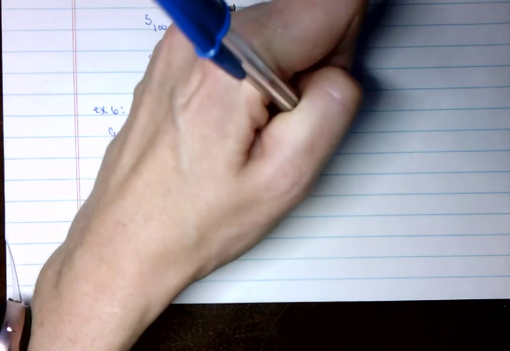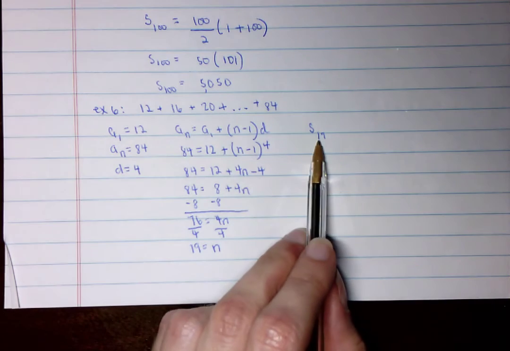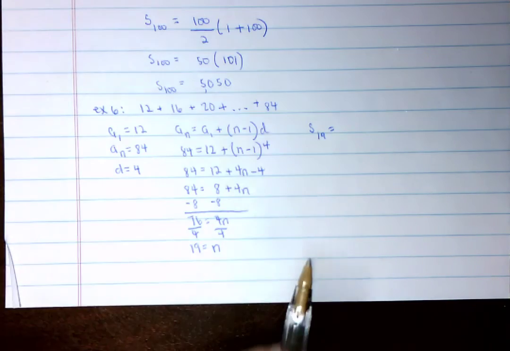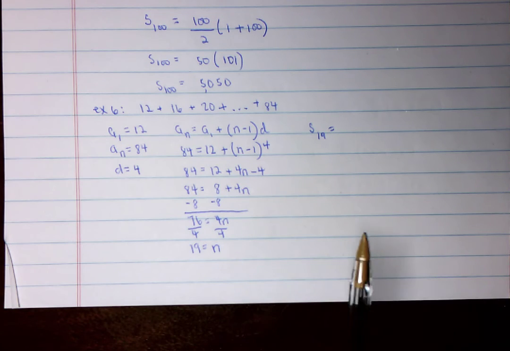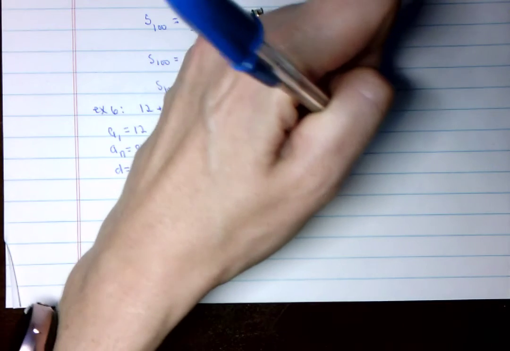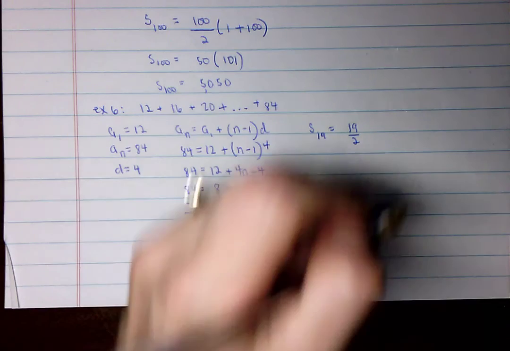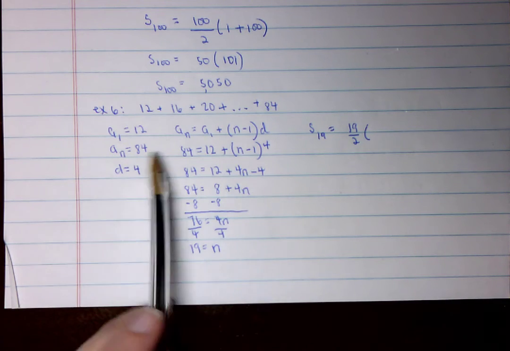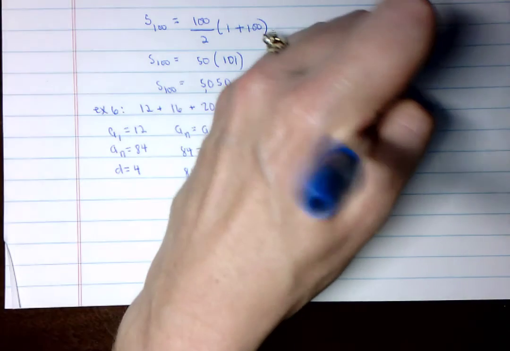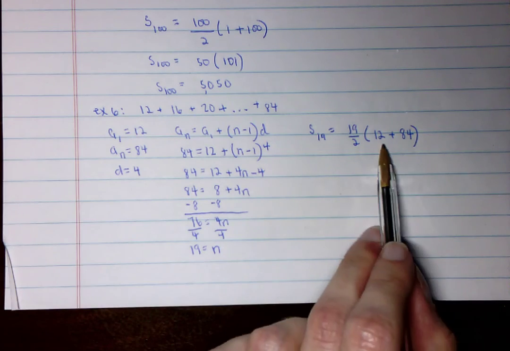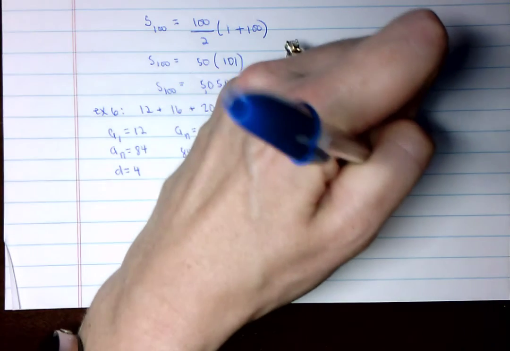So let's find the sum of all of those terms, all 19 terms. So that's a 19. And again, the formula is n over 2. So I'm going to write 19 over 2 times, and then I have to write in the first term, which is 12, plus the last term, which is 84. 12 plus 84 is 96.